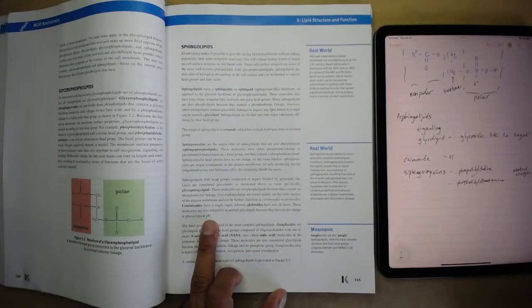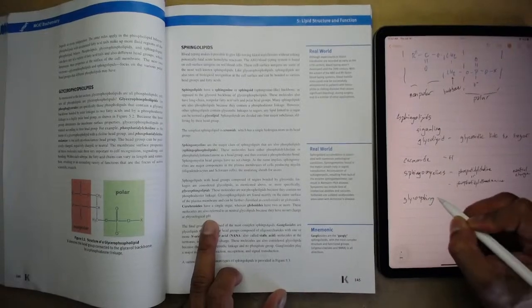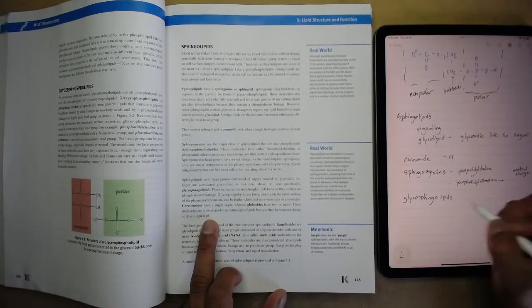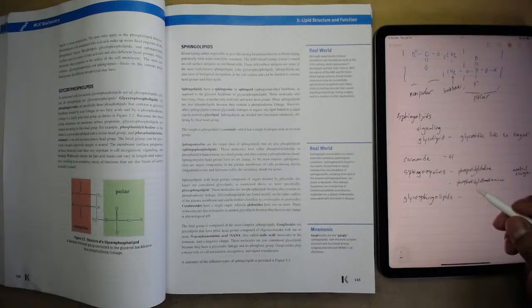So should we write just glycolipids or properly glycosphingolipids? Glycosidic linkage to sugar. They're also neutral.